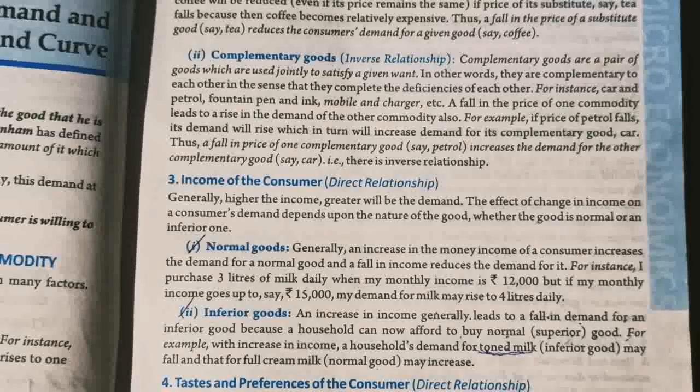Okay. And lastly, tastes and preferences of the consumer, direct relationship. Very interesting. Tastes and preferences of the consumer means if we like something, if we like the taste of a good or a commodity, then as a consumer we tend to buy more. We want to buy more, isn't it? But if the taste of something is not good for our health, then we tend to buy less, right?